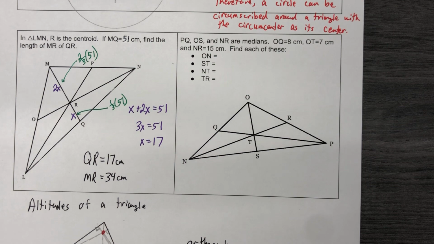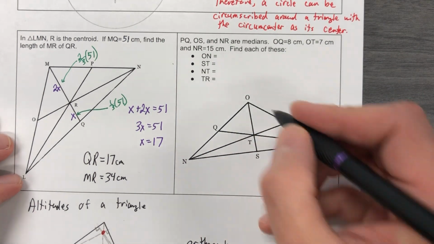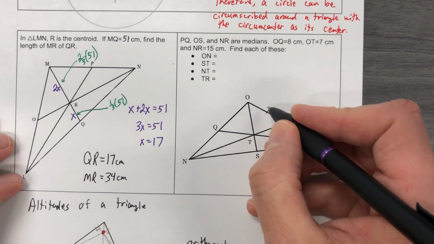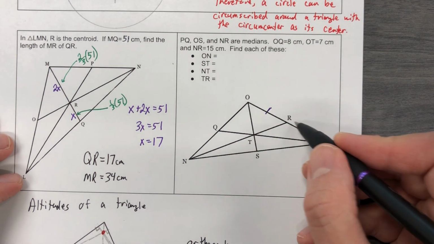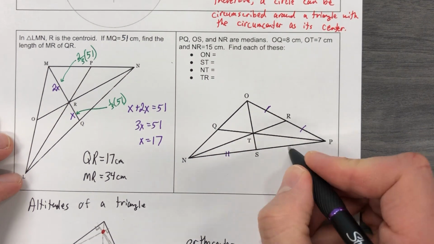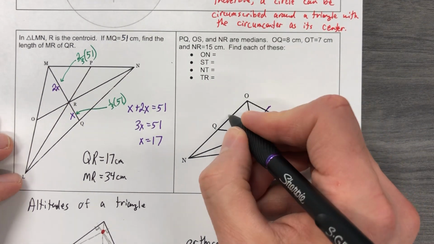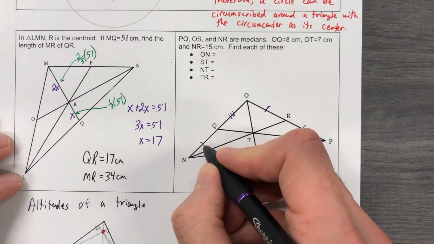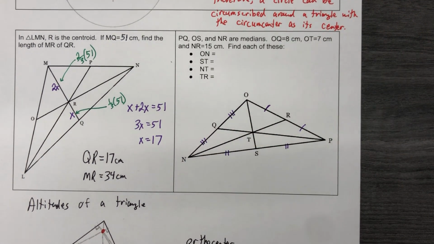So I'm going to just kind of stop right there and label a few things. I know that because I'm dealing with medians, this segment, OR, is the same as this one, RP. And NS is the same as SP. And OQ is the same as QN. I don't care how you label them, but they're the same.